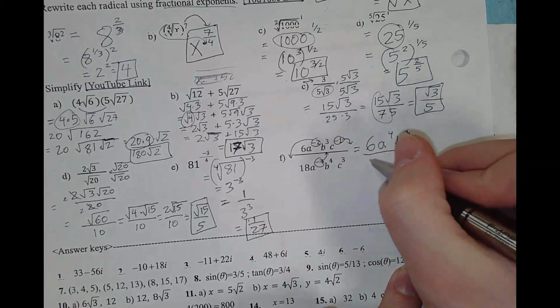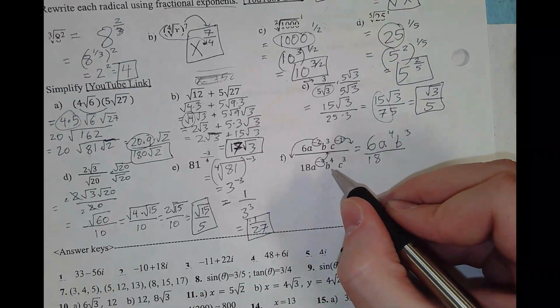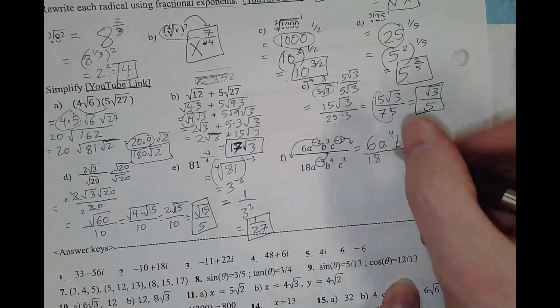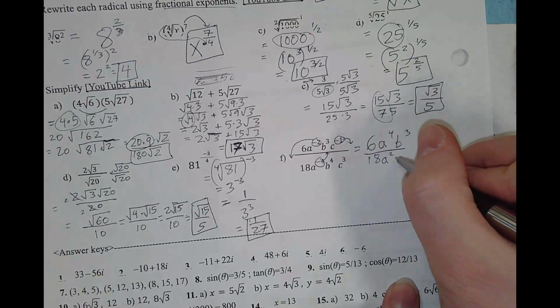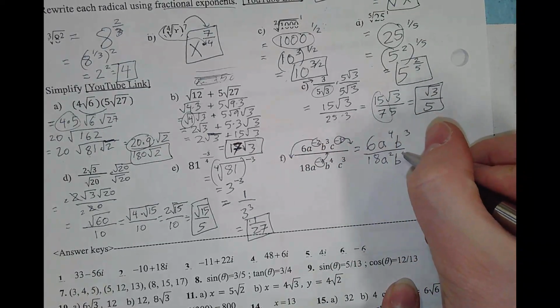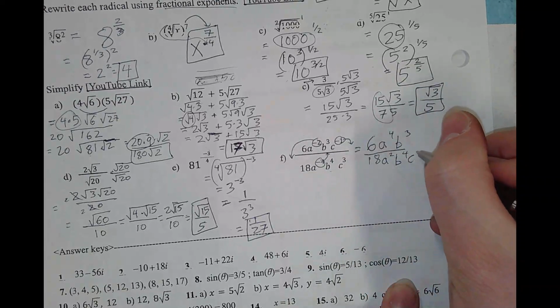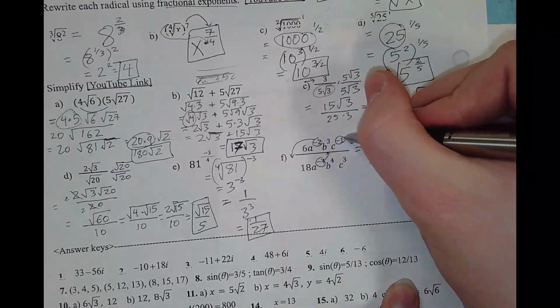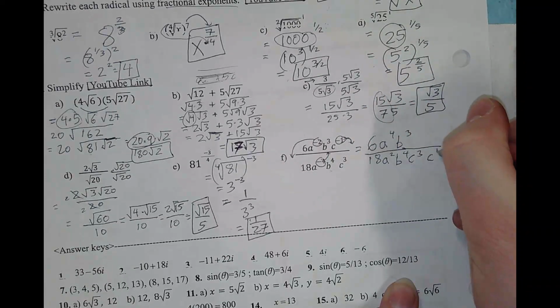And now what's left on the bottom? Let's see. 18. This one went down, a to the 2nd power. B to the 4th is still there. C to the 3rd power is still there. But now we also have a negative 1 turning into a positive 1, so it's going to be c to the 1st power as well.